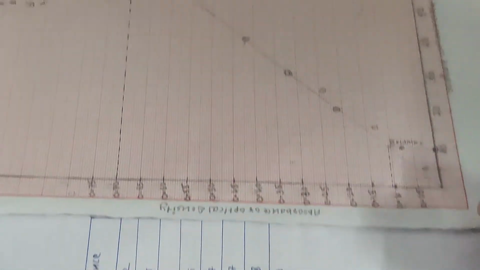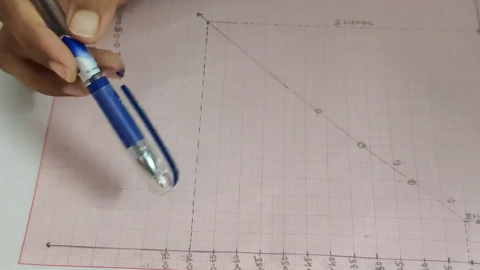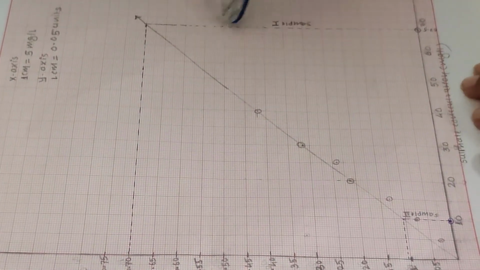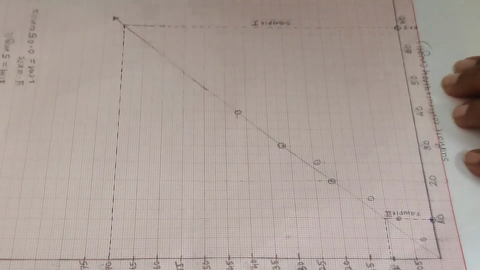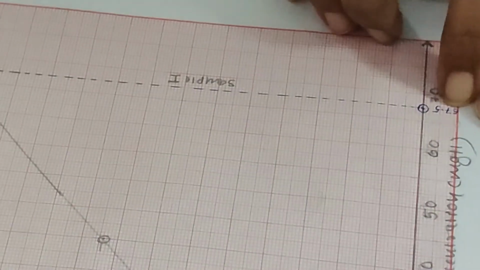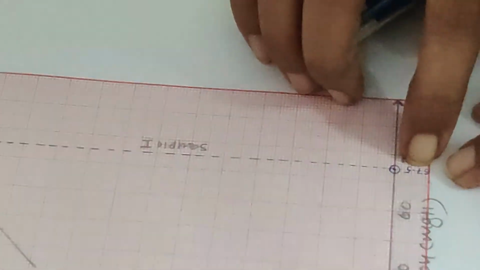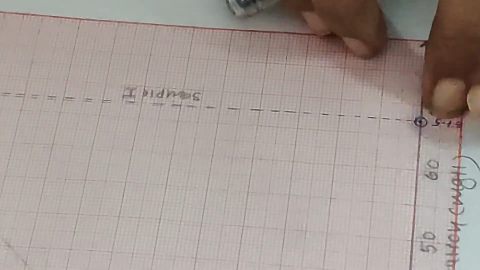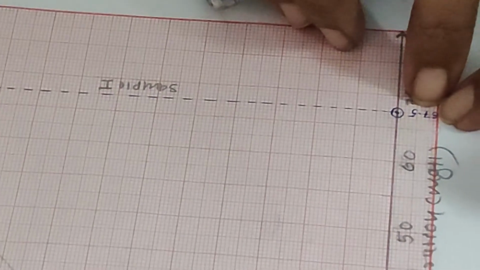So we have plotted this on the graph, and we just need to drop a vertical intercept on the x-axis so that you will get this value. So by using the standard graph, we have calculated the value for the unknown water sample.